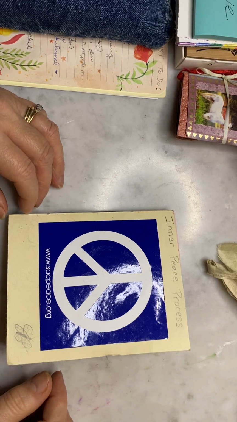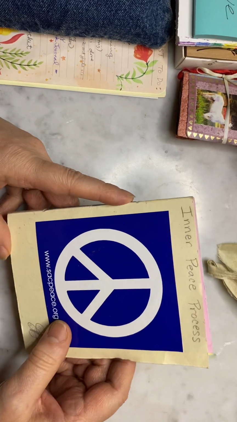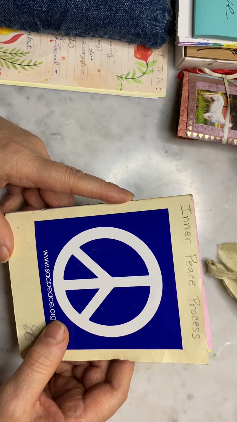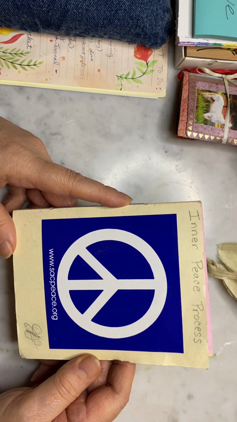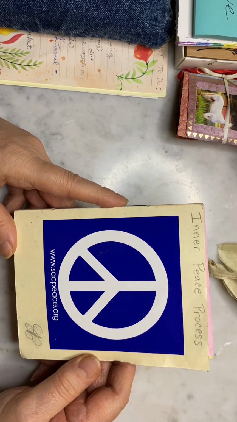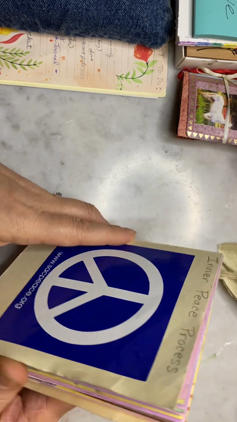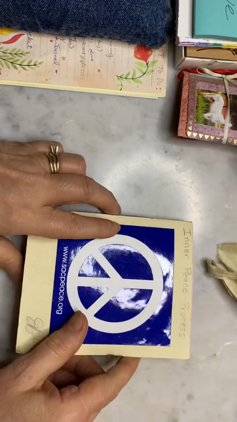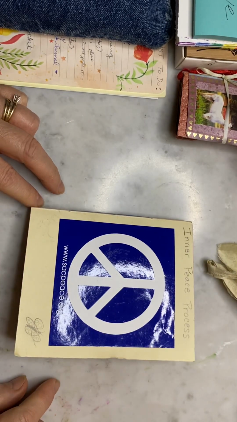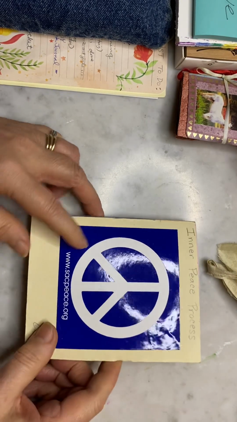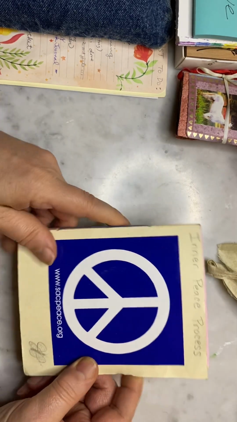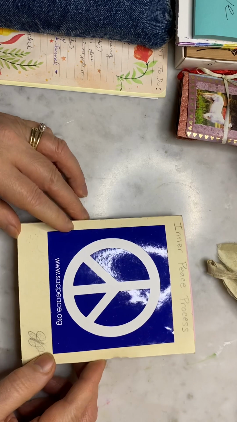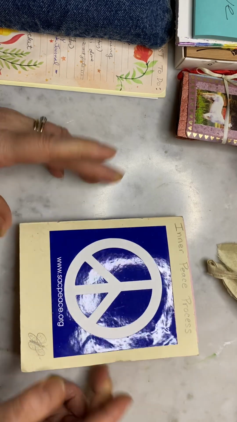Okay, so today we're going to do the inner peace process. It's a step-by-step neuro-linguistic programming, self-healing, guided imagery method, technique. The inner peace process. It's like an inner journey, inner conversation with yourself to help you heal any kind of upsets.